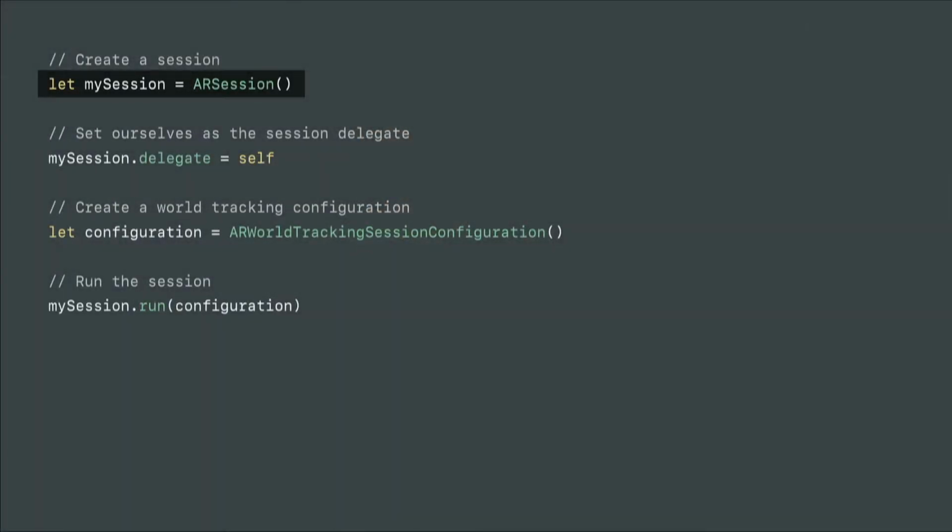Let's look at the code on how we run world tracking. The first thing you need to do is simply create an AR session. This, again, is going to manage all of the processing that's going to happen for world tracking. Next, you'll set yourself as the delegate of the session so that you can receive updates of when new frames are available.